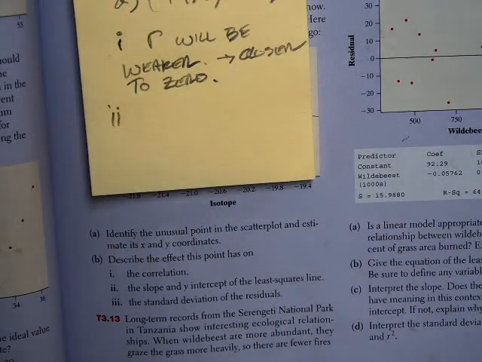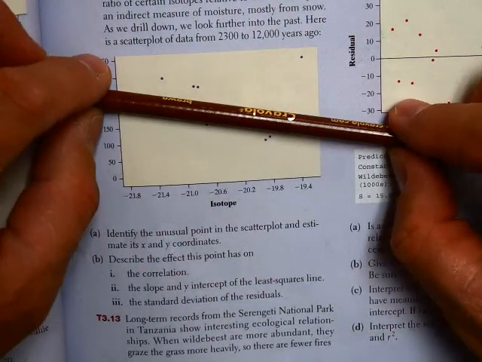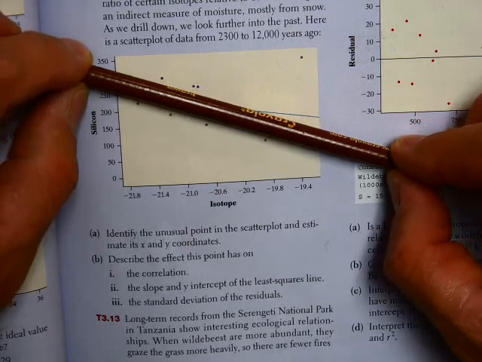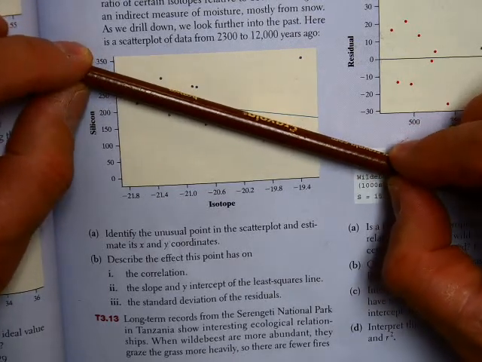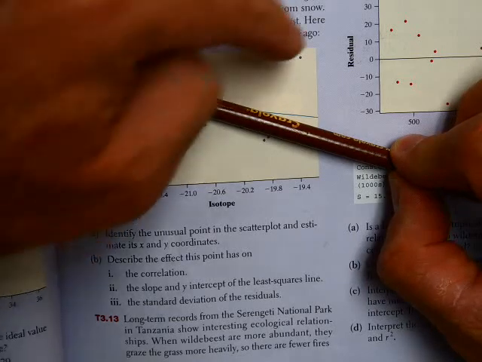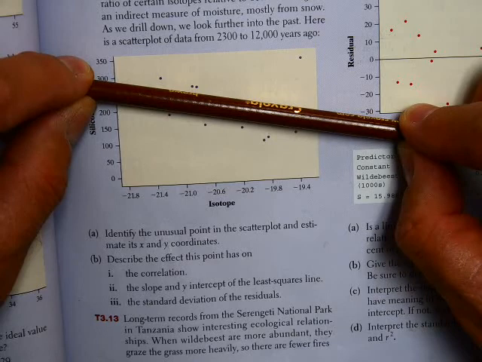The slope and y-intercept of the least squares regression line. So what is happening to the slope and the y-intercept? Well, it looks to me like this line would come through about like so naturally. So this point is dragging the slope to become more flat.